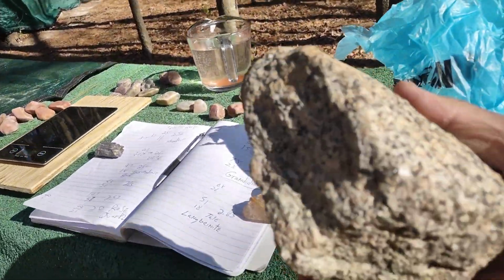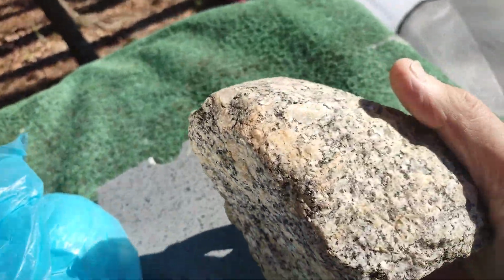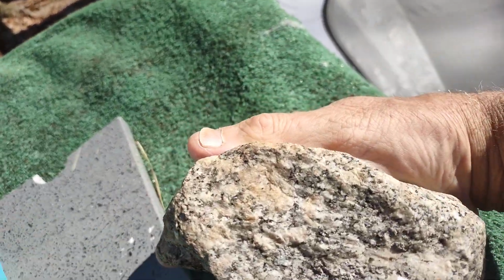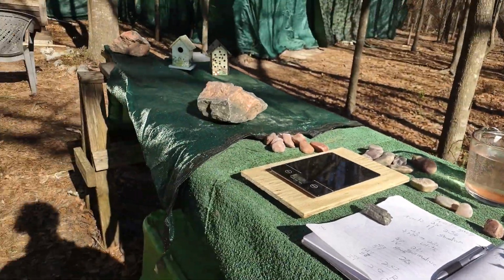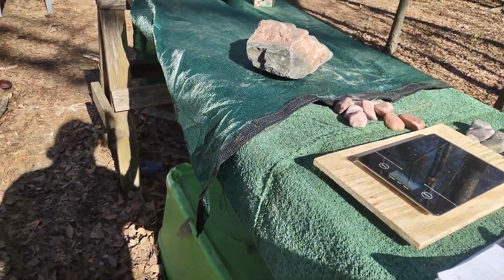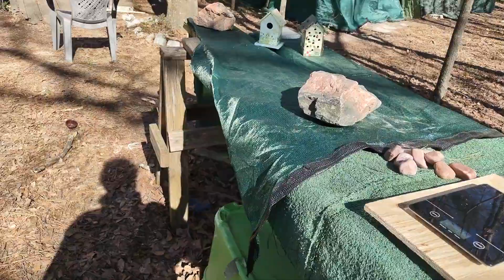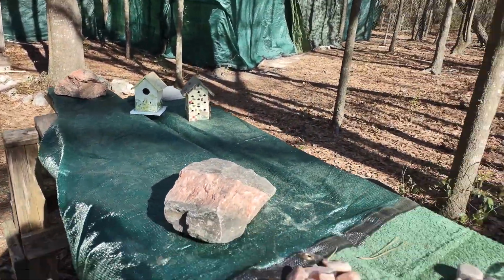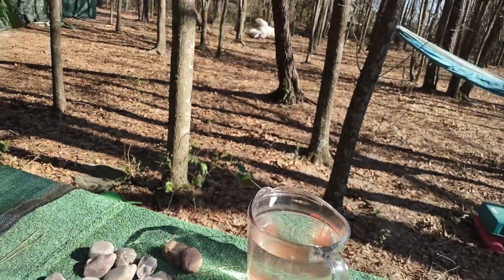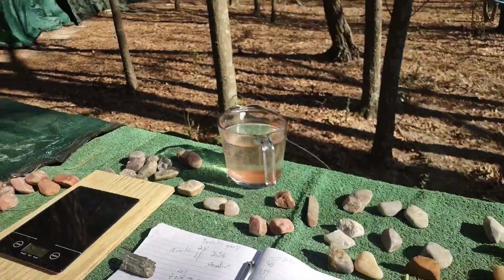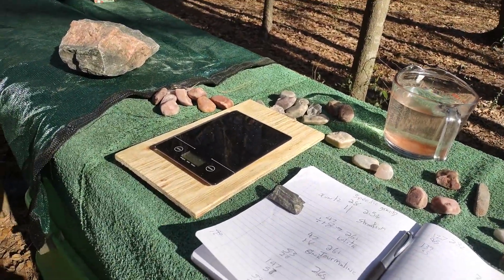I seen this rock here. I forget the name of this now. I know it looks like granite, but it's not granite. It's something else. I think that's jadeite. I'm not 100% sure, so I'm not going to say something I could be wrong about. But a lot of these rocks I'm going to sell for good amounts of money.